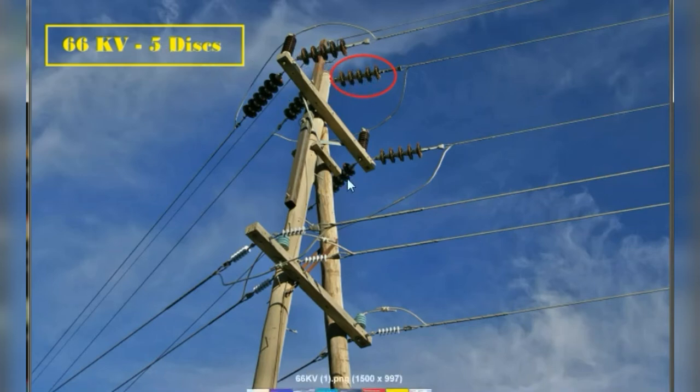So here we can see the tower structure. Depending upon the number of discs, we can easily see whether this is an 11 kV, 33 kV or 66 kV transmission line. So for 66 kV, 5 discs are used here.